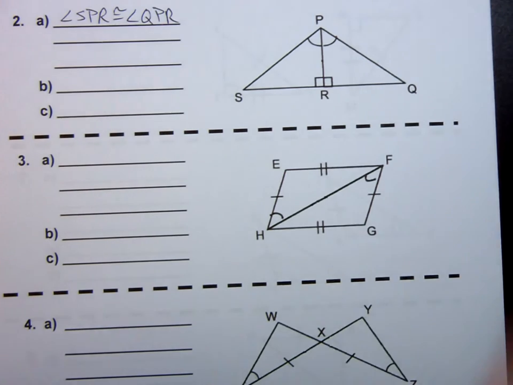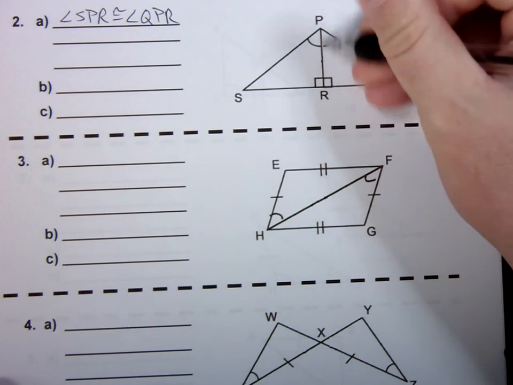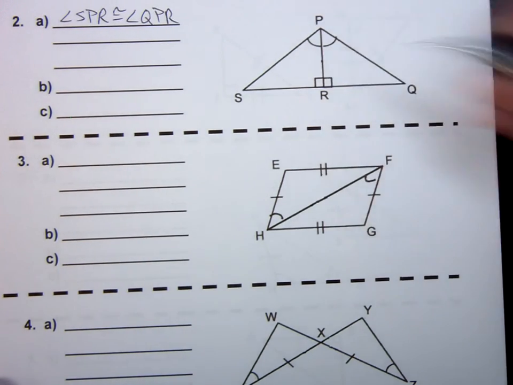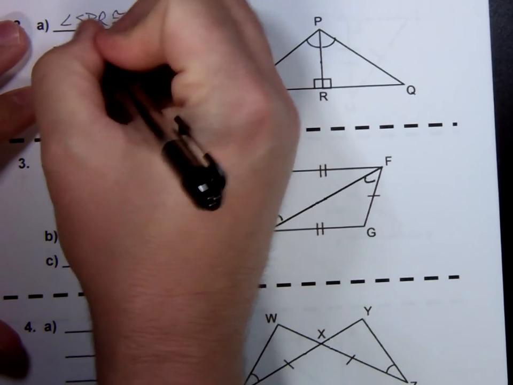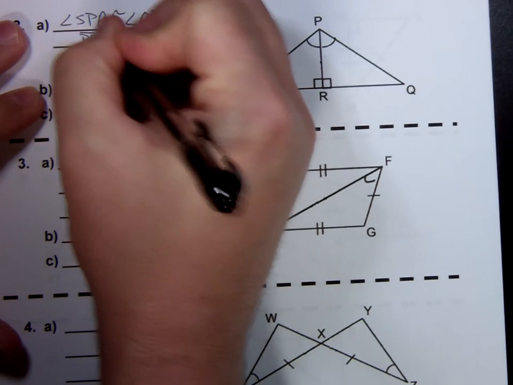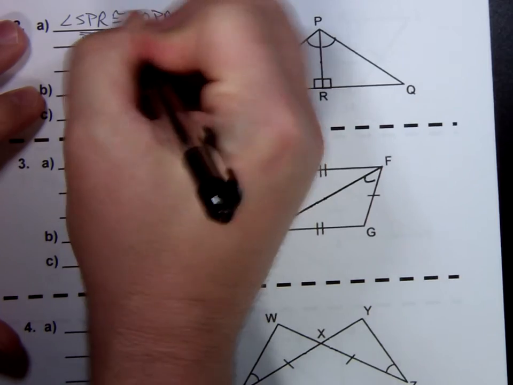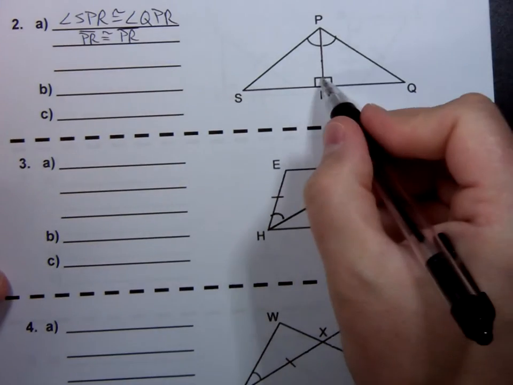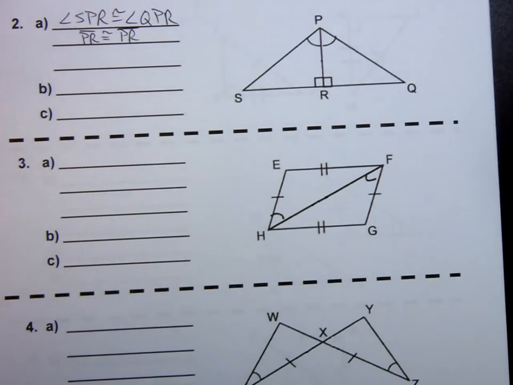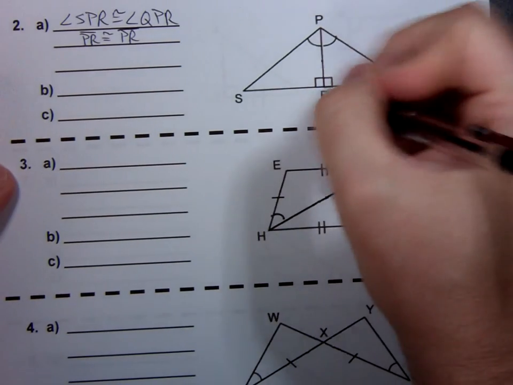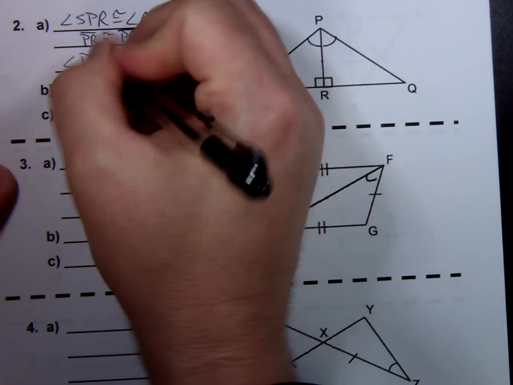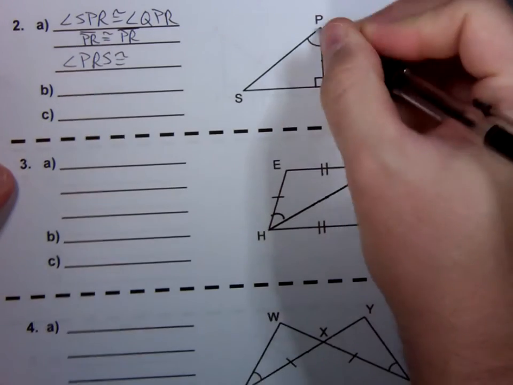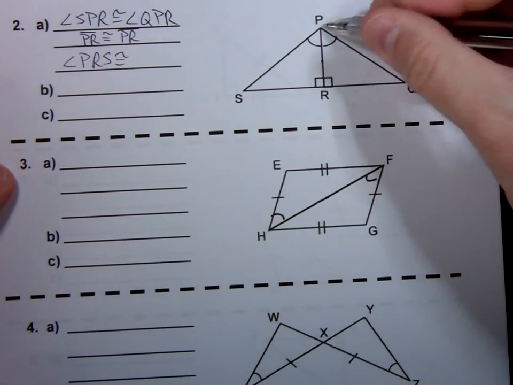Okay, I see line segment PR is the same segment as the side length for both triangles. So we're using the reflexive property here. Line segment PR is congruent to line segment PR. And then finally, these two right angles are going to be congruent to each other. So I know that angle PRS is congruent to angle PRQ.